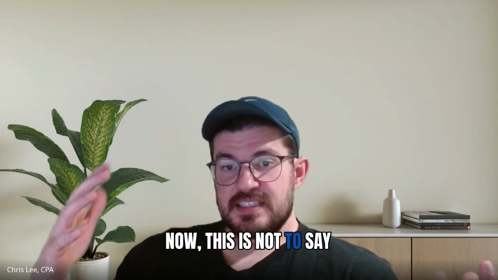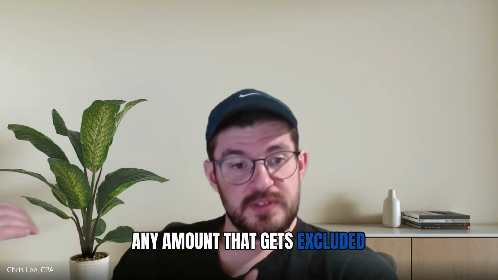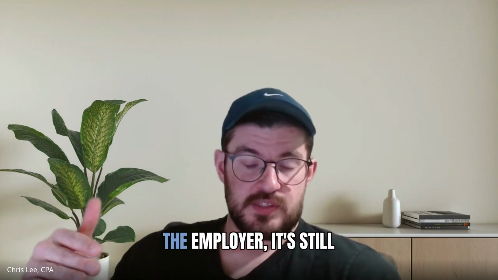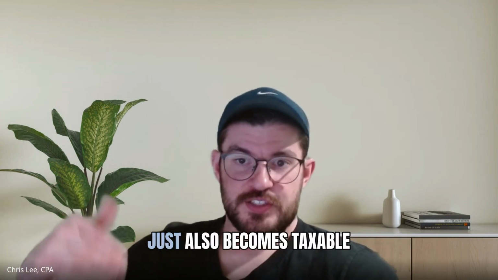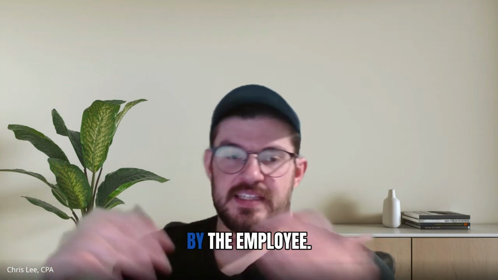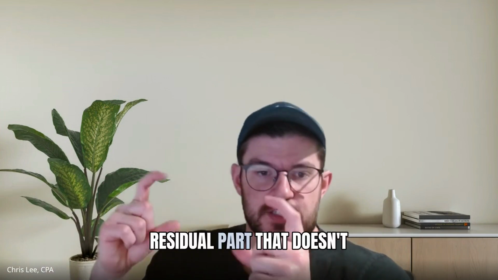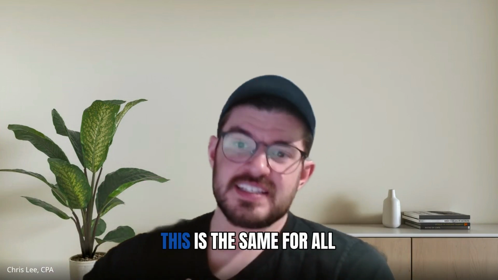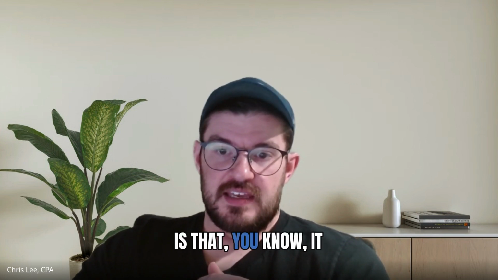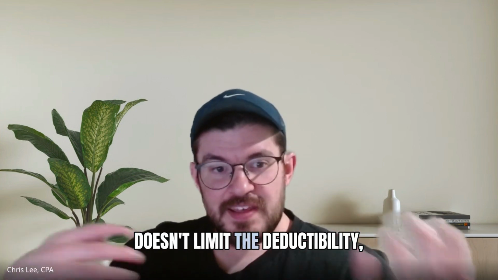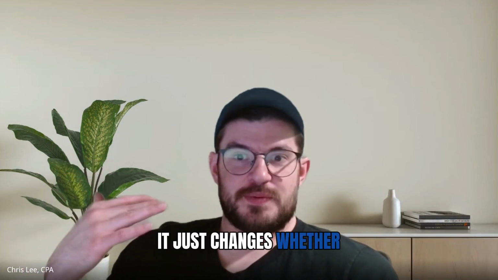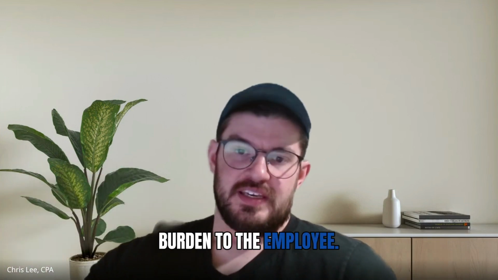Now, this is not to say any amount that gets excluded becomes non-deductible to the employer. It's still deductible by the employer, it just also becomes taxable by the employee, the residual part that doesn't have that exclusion. This is the same for all these provisions: it doesn't limit the deductibility. It just changes whether or not there is a tax burden to the employee. So when we talk about these items.